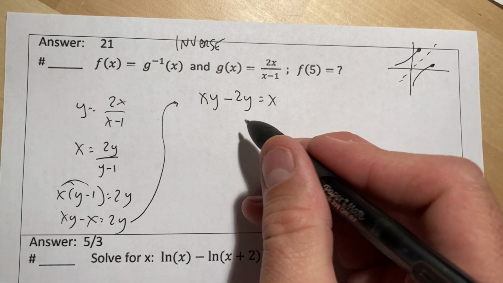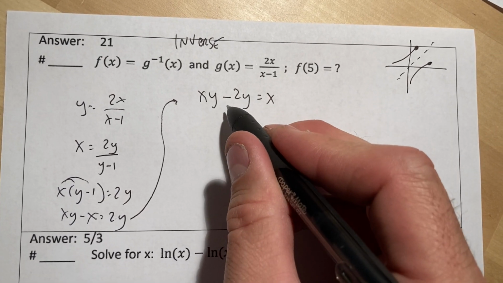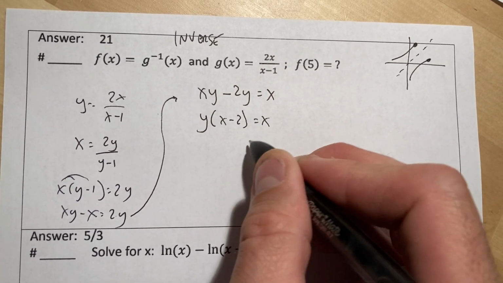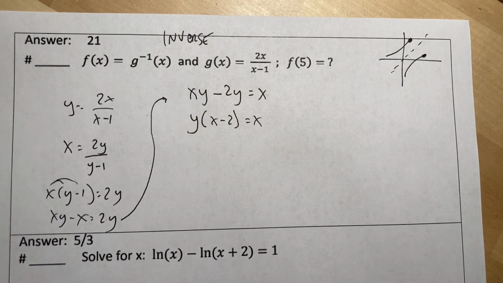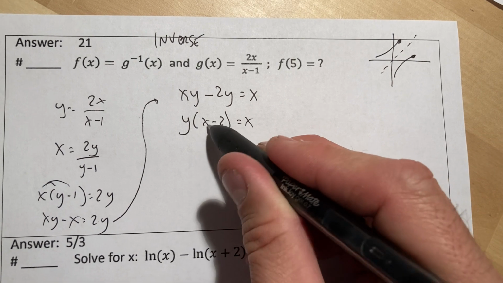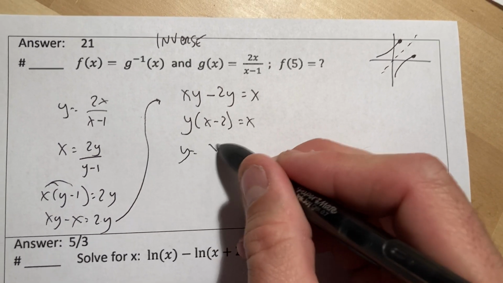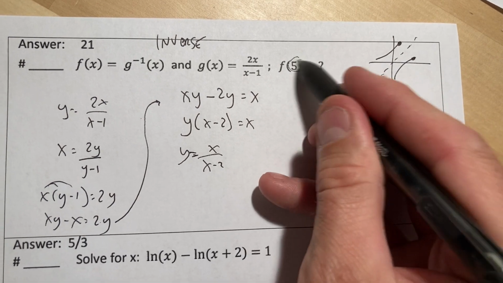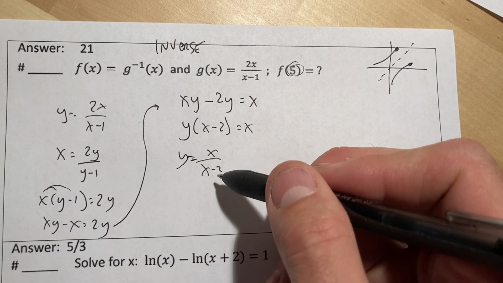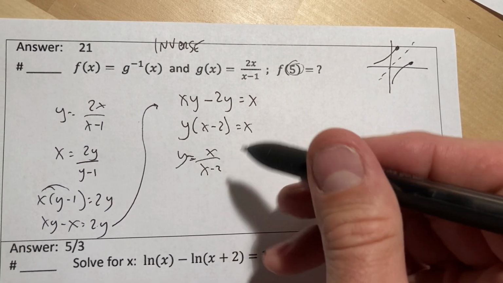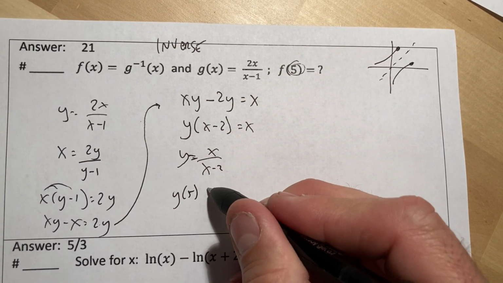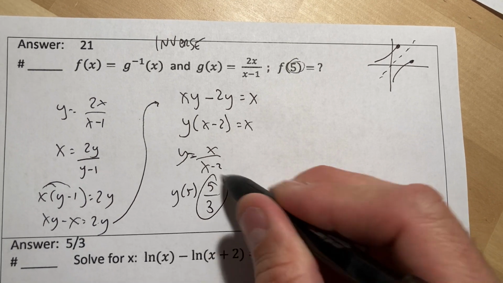Because watch. Even though it seems like y can't be found by itself, it can very simply, because if you factor out the y, then you're left with this y times something equals x, and you can just divide both sides by x minus 2, and y is equal to x over x minus 2, and now you just plug in 5. That is the inverse, my friends. That's the inverse, which is kind of cool. This is the inverse of g. Stick in a 5, you get 5 over 5 minus 2, which is 5/3.